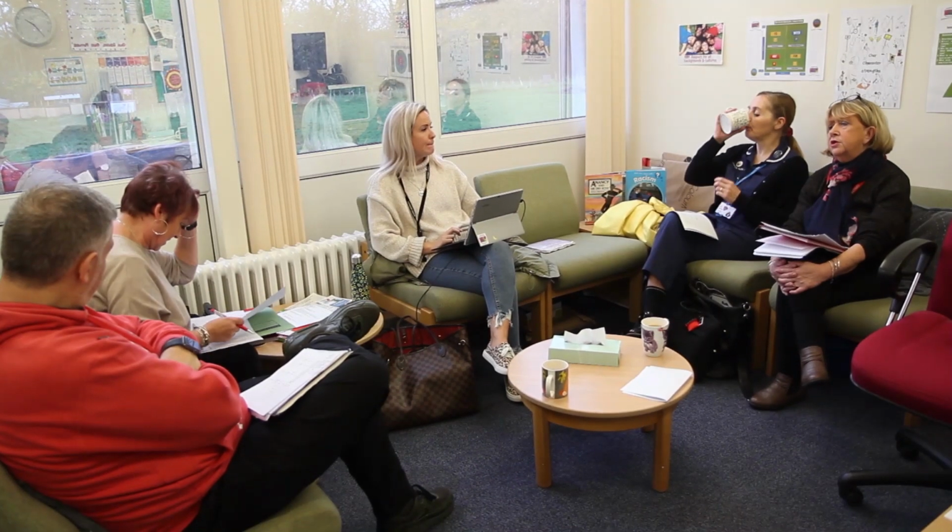And the difference with Team Around the School is that it's a top-down model. It's valued from the very top of the organisation right the way down through to team leaders, to social workers, so that there are more people that you can go to and speak to about concerns that you may have. What it's done is just given schools confidence to make decisions about what they can do to support a family.